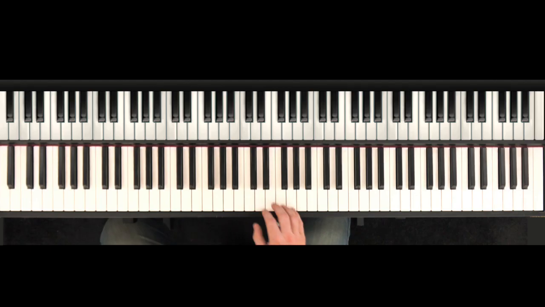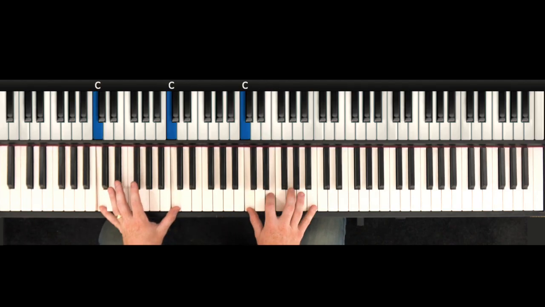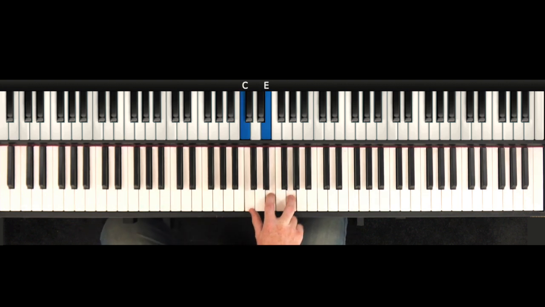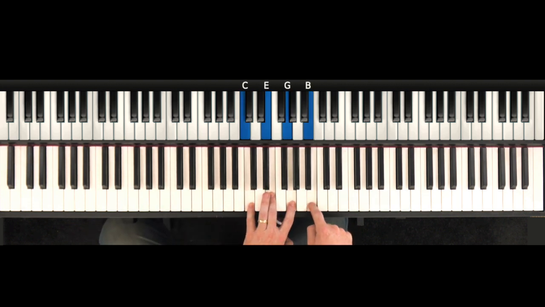7th chords. So again, we've got our C major triad, C, E, G, 1, 3, 5, and we're just going to add the 7th in there. We're not changing anything on it. Here's the 6 and the 7.